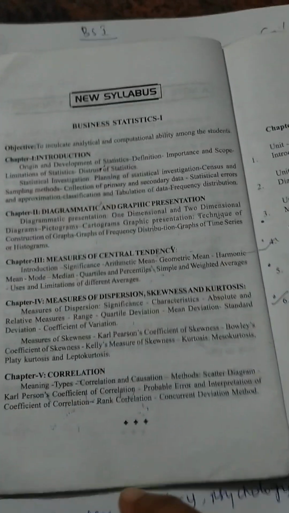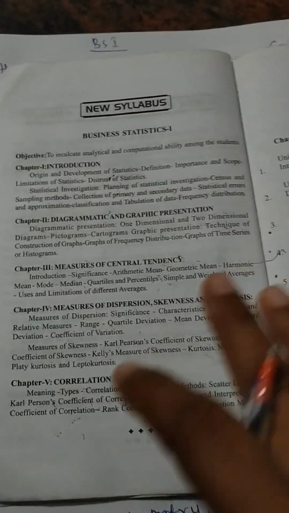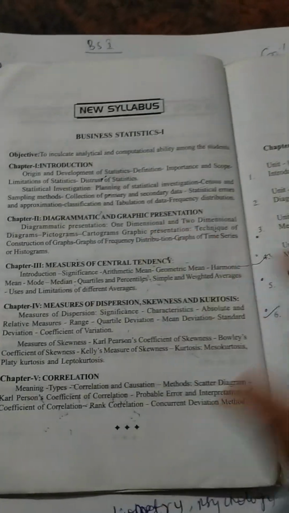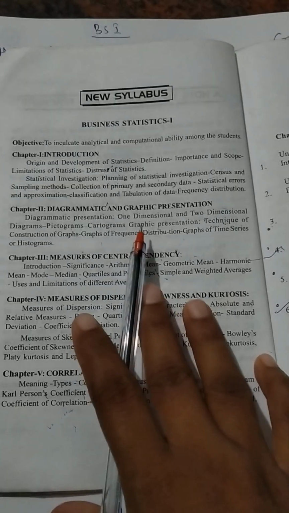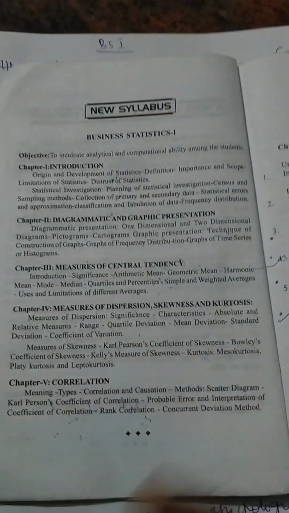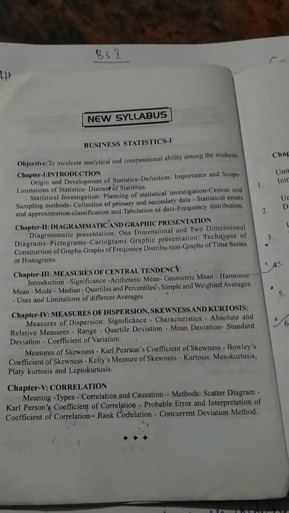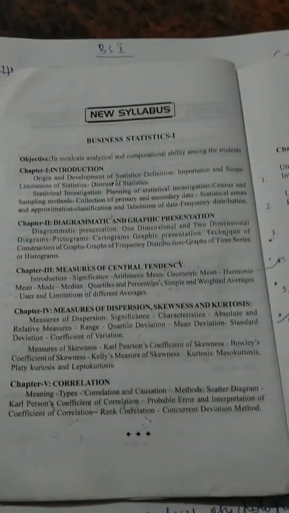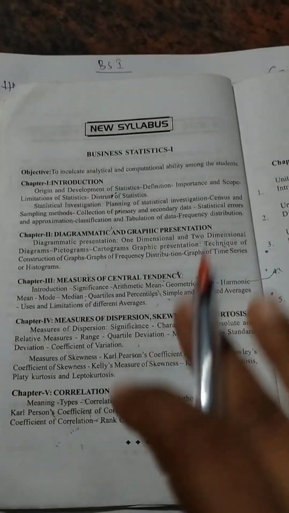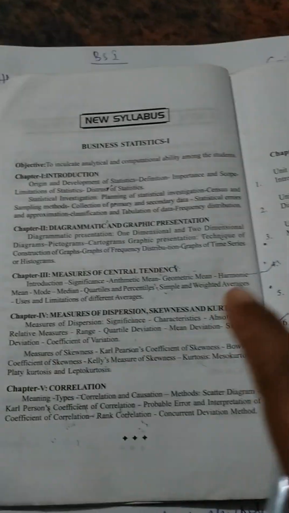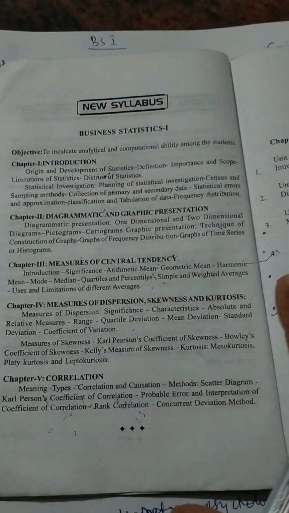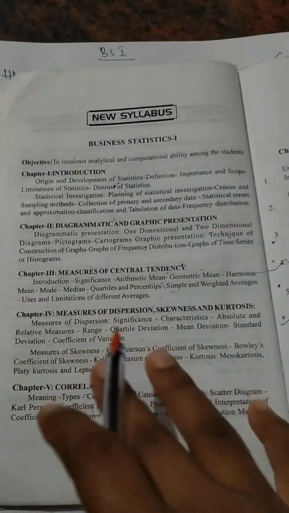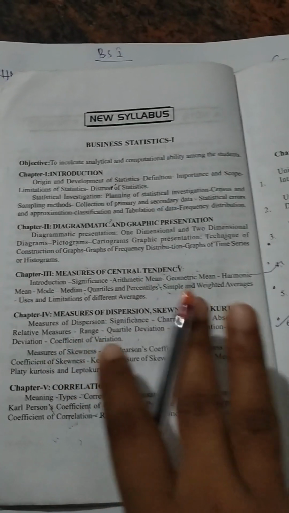It is one of the easiest and very simple scoring subjects, I can say. Business statistics has that much capability. If the student is interested and active, they can easily get outstanding marks, and this subject will take the students' mindset towards the subject only, literally.